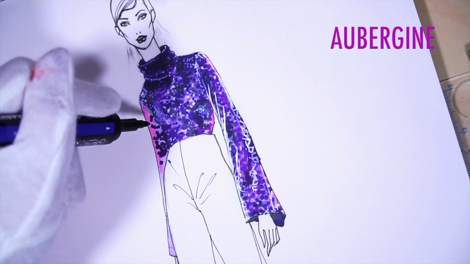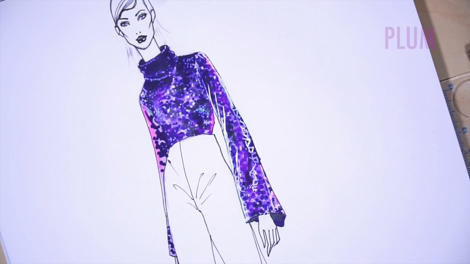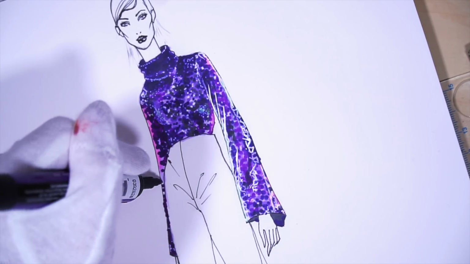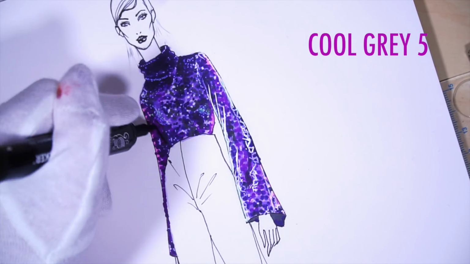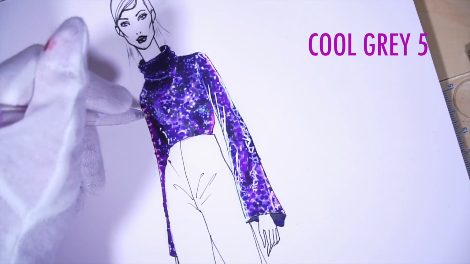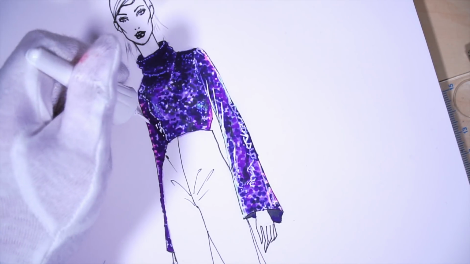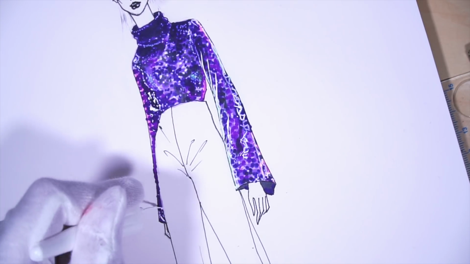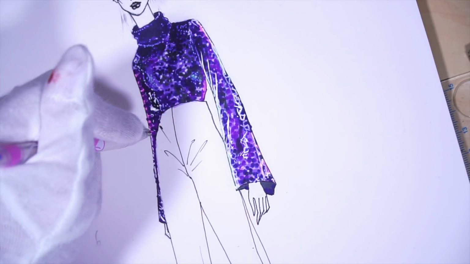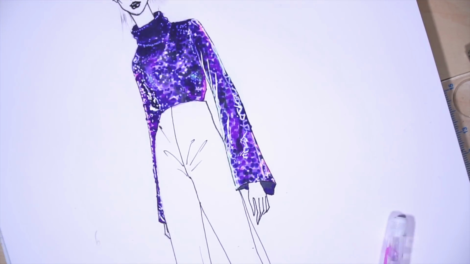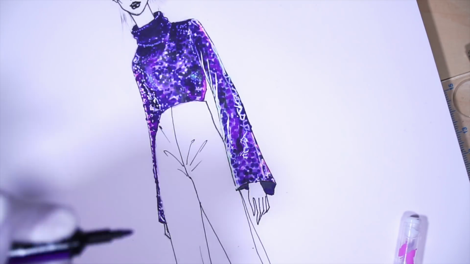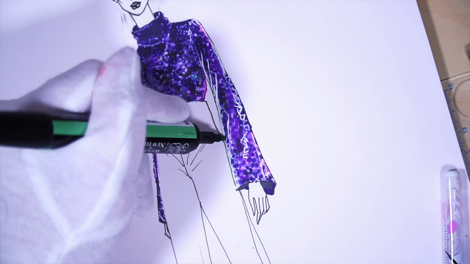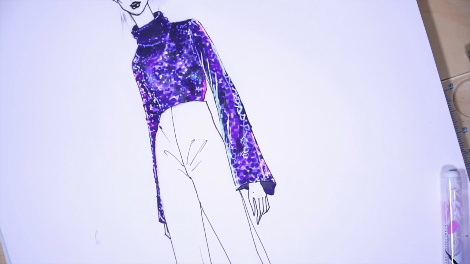So aubergine, I work in a very similar way with the other sleeve. Cool Gray 5, and let's just outline and separate the bodies from the sleeve. Next, sometimes I color on the top of those white spots with pink and violet, so it's not always green, because everywhere it reflects different colors.